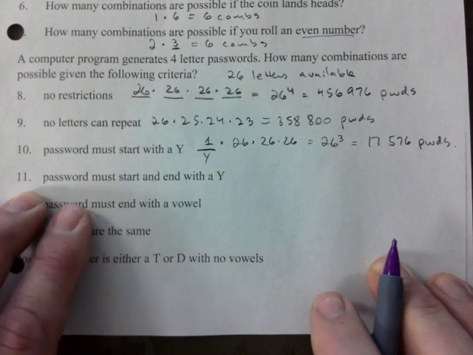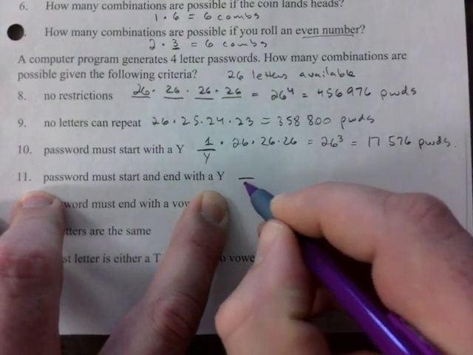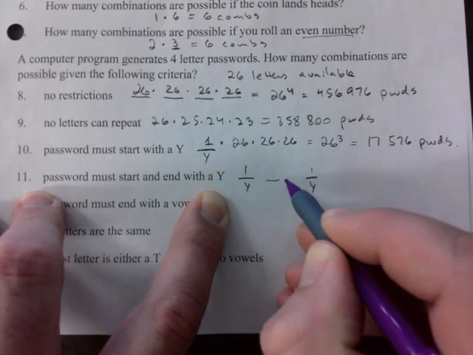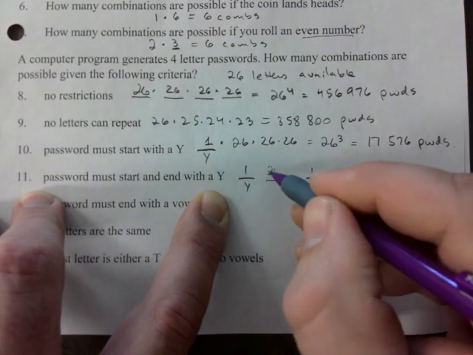1 mark for each still. Passwords must start and end with a Y. So you've got a Y at the start and a Y at the end. So you've got 2 slots to fill. That's 26 times 26.